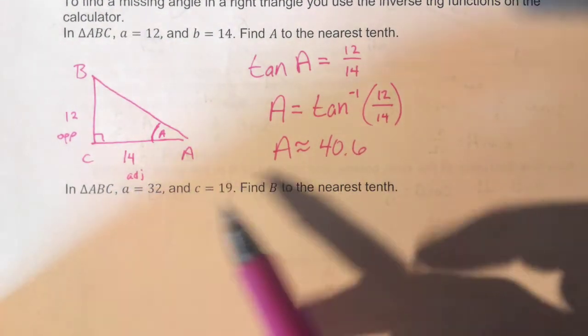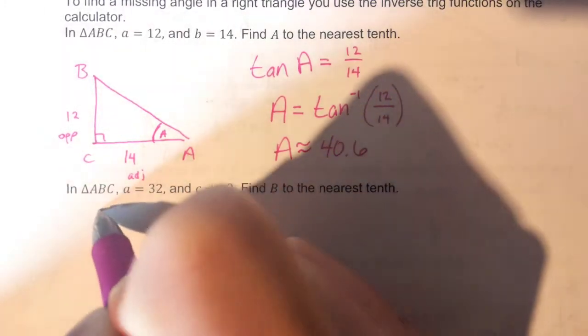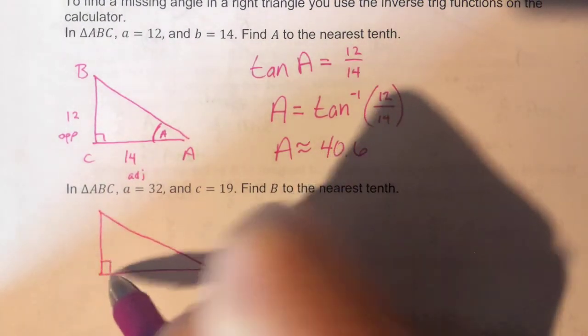Next one. If you want to try this one on your own, that would be great. Pause your video, try it out, see if you can figure it out.